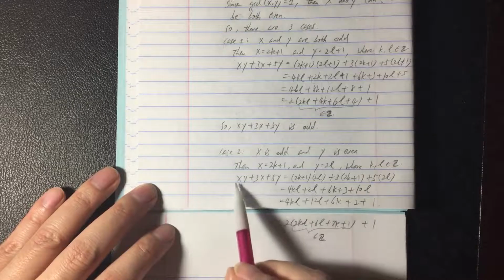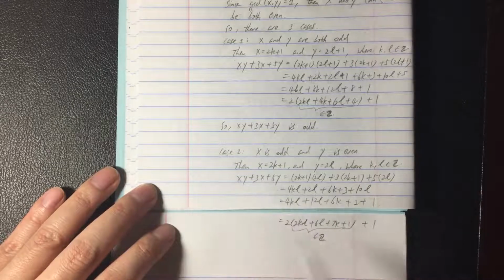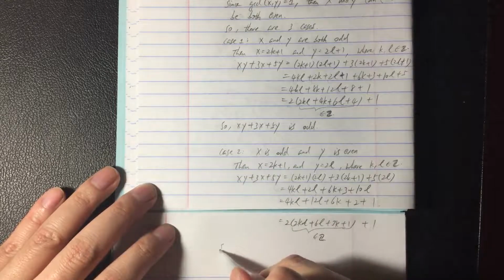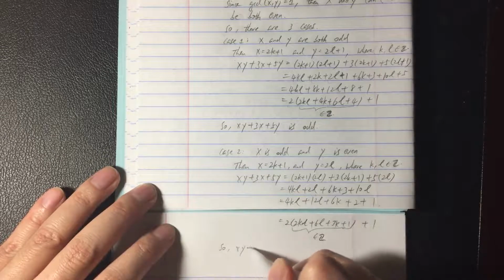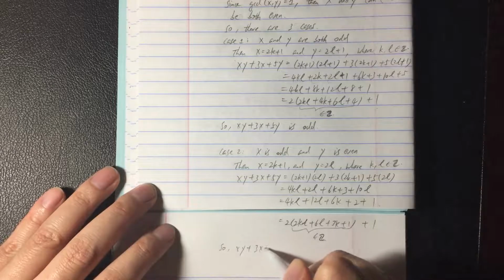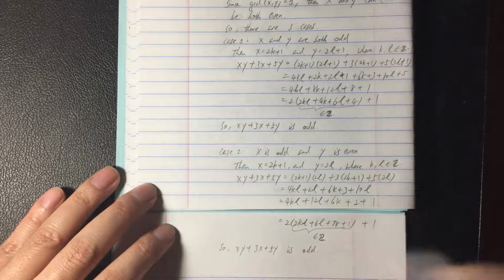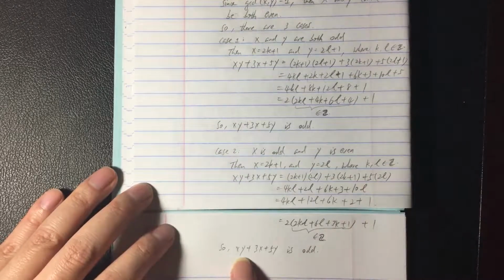So, since xy plus 3x plus 5y is equal to 2 times the integer plus 1, it must be an odd number. That's case 2. In case 2, we also prove that xy plus 3x plus 5y is odd.